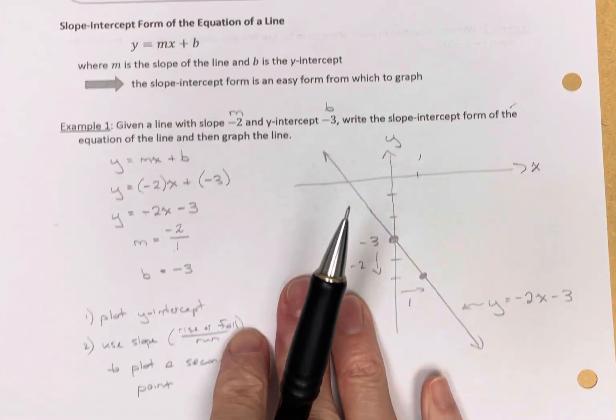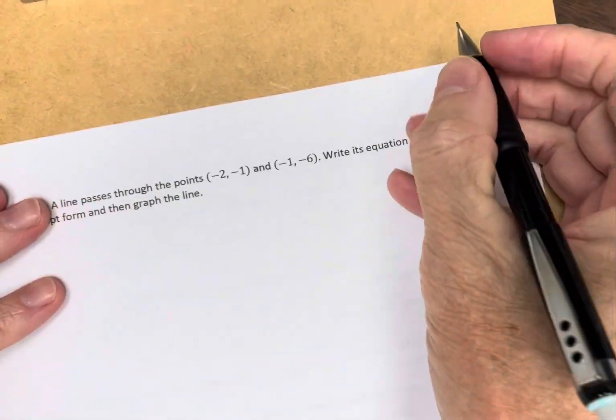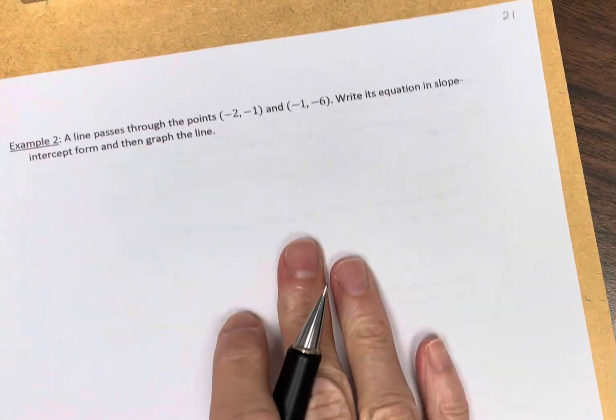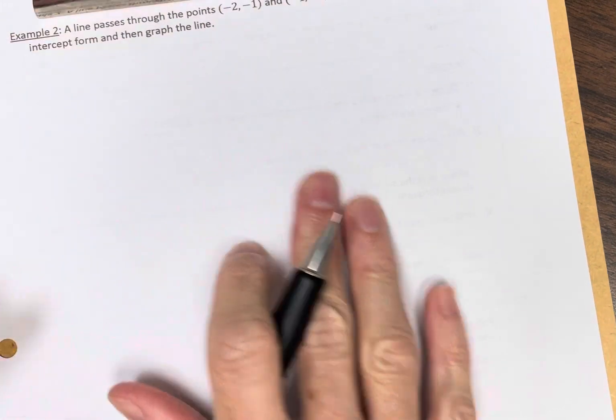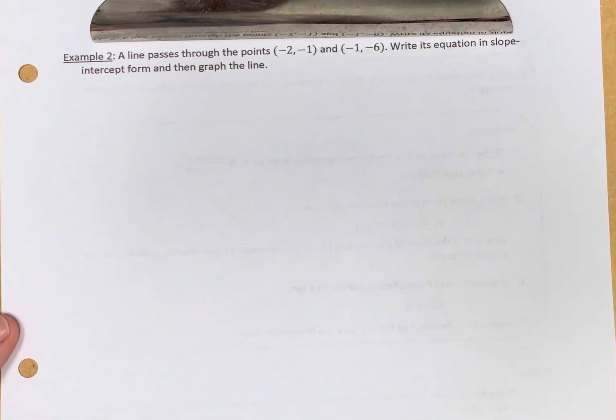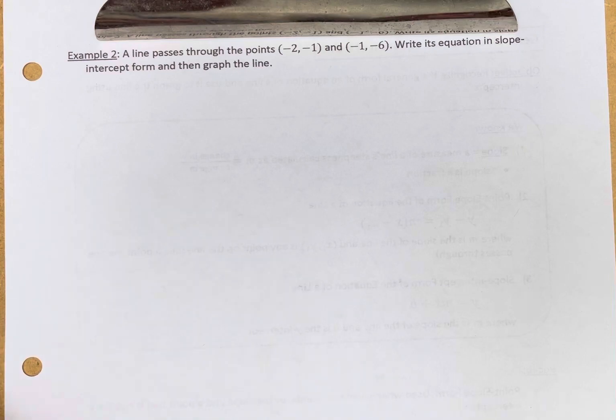Okay, let's do another example. Give me a moment to get all my paperwork together. Gotta switch pages here. I think we're on page 21 at this point. Okay, a line passes, excuse me, let me not start before I'm set.